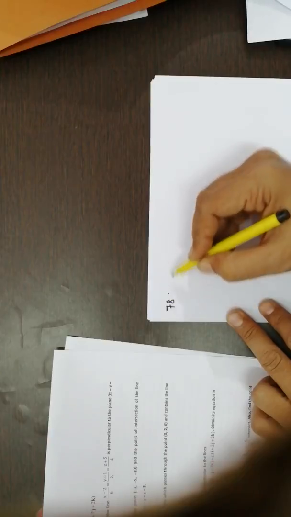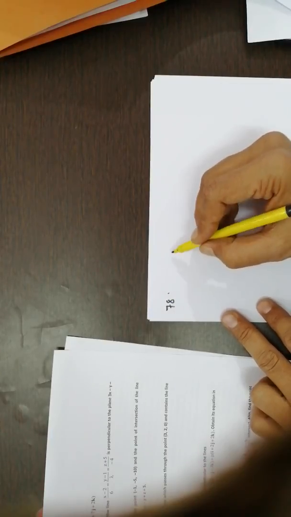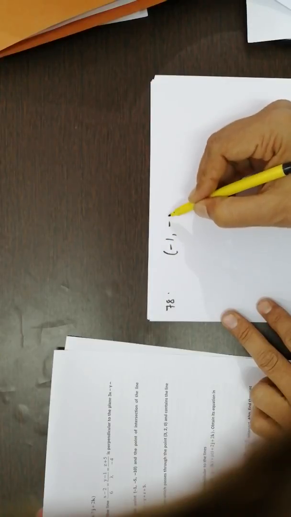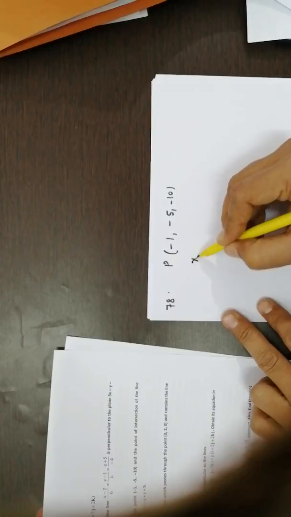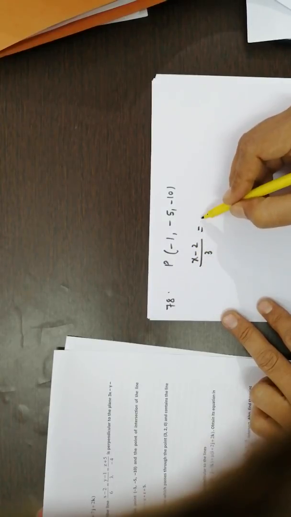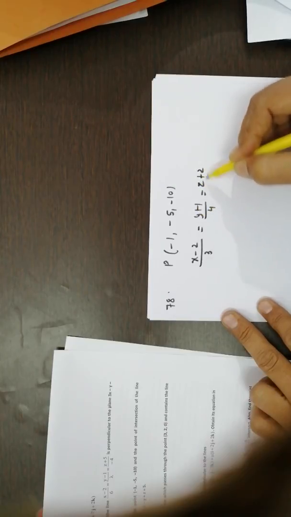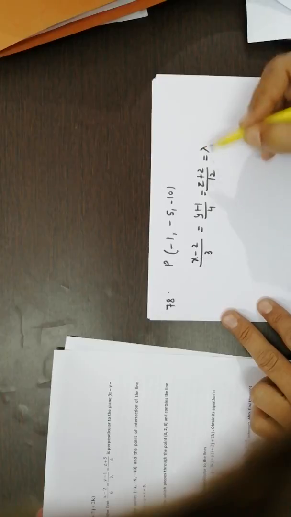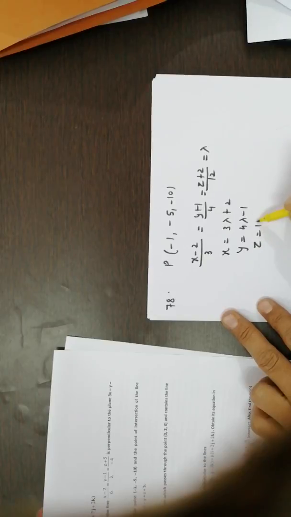Question 78: find the distance between the point P (-1, -5, 3) and the point of intersection of the line (x minus 2)/3 = (y plus 1)/4 = (z plus 2)/12 and the plane. Let us take any point on the line, with parameter lambda: x = 3 lambda plus 2, y = 4 lambda minus 1, z = 12 lambda minus 2.